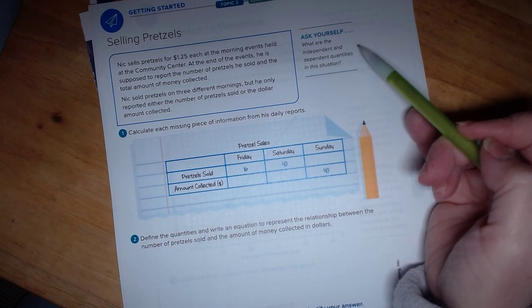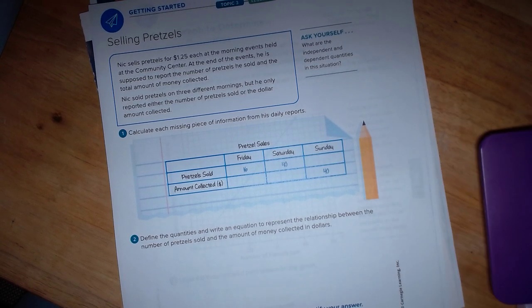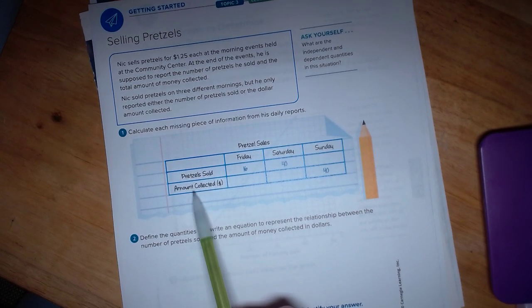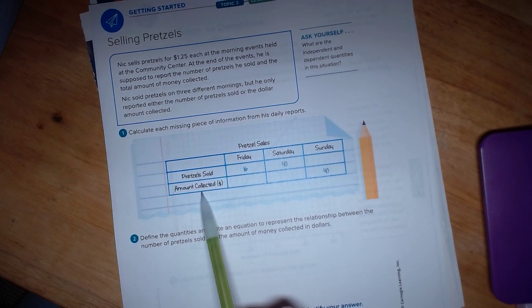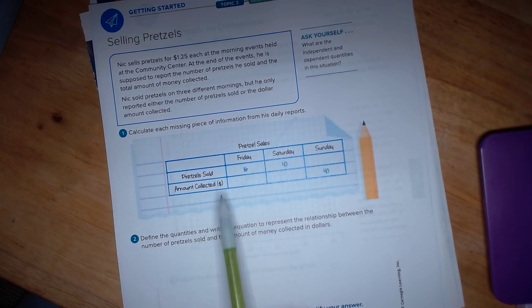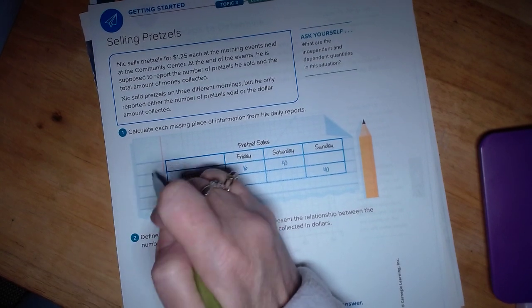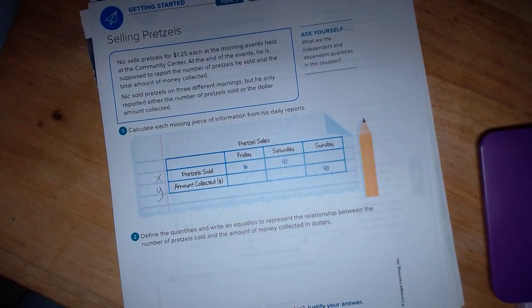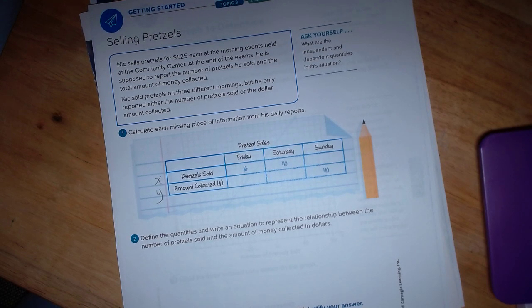It says ask yourself, what are the independent and dependent quantities in this situation? So let's see. What would change based on the other? Does the number of pretzels sold affect the amount collected, or does the amount collected affect the pretzels sold? So this is going to be our independent, and this is our dependent. Remember, our independent is always on the X, and our dependent is always on the Y.